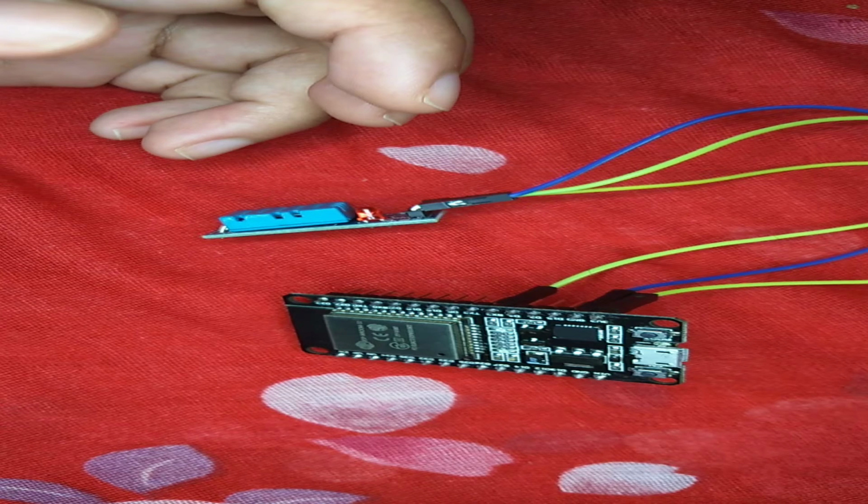Define secret channel ID: as I mentioned just now, your channel ID is this one, so you just copy it and paste it here. Define secret write API key: you just go to your API key, copy this one and paste it here. Okay, you're done with secrets.h.